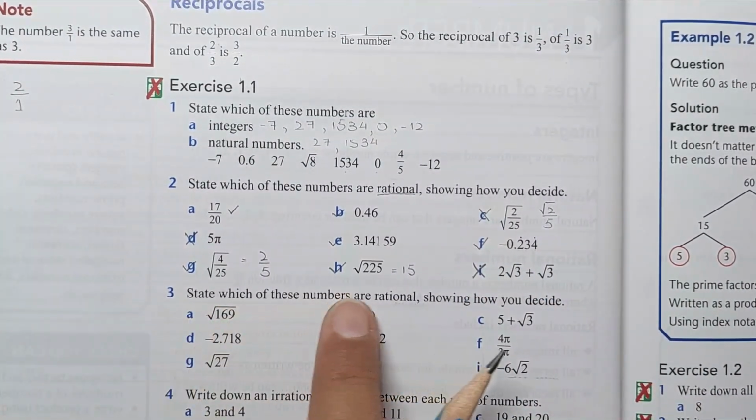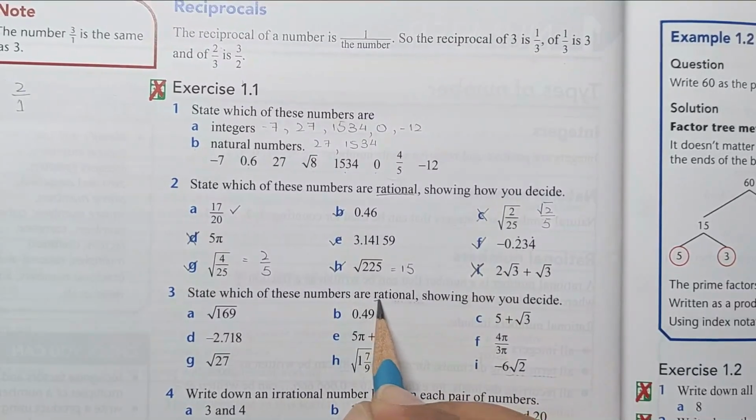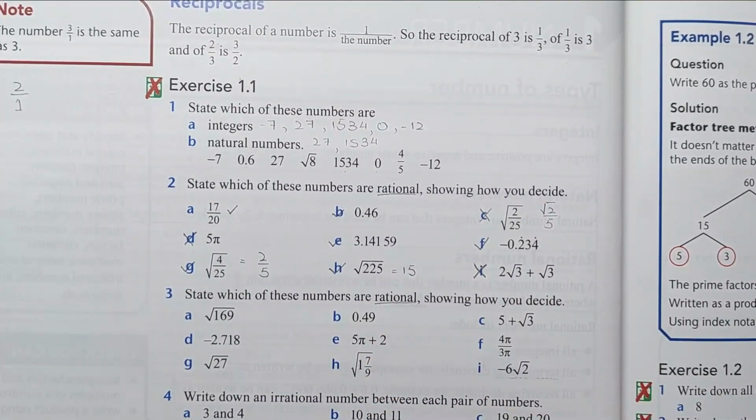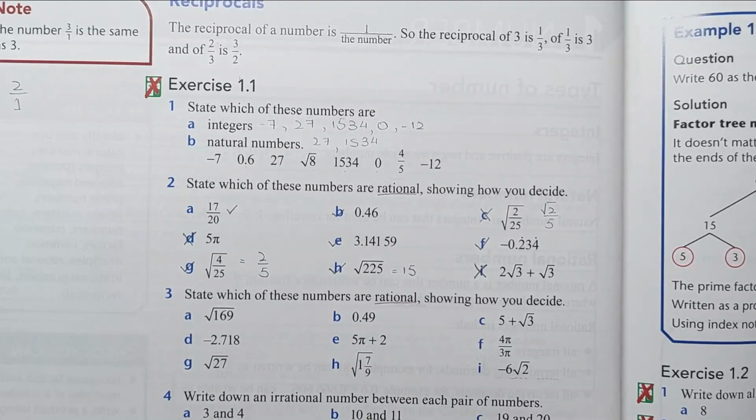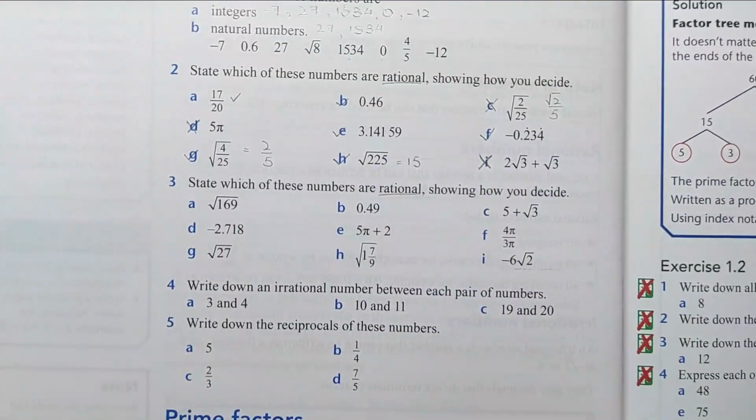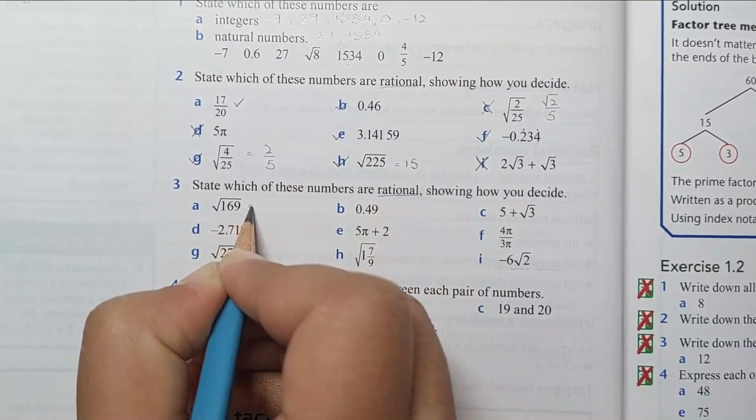Question number 3, state which of these numbers are rational, show how you decide. Again, this is about rational numbers. Okay, so the first part A, we have root 169, which is 13.